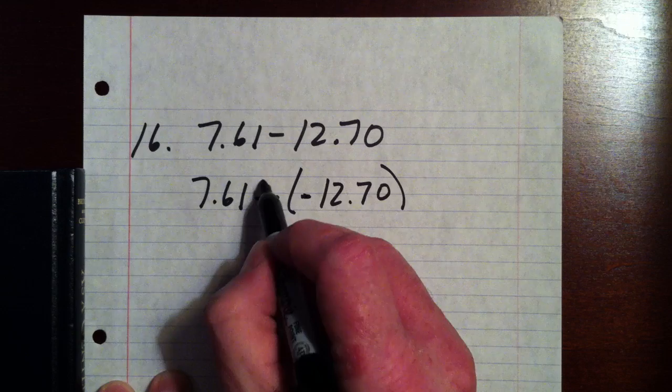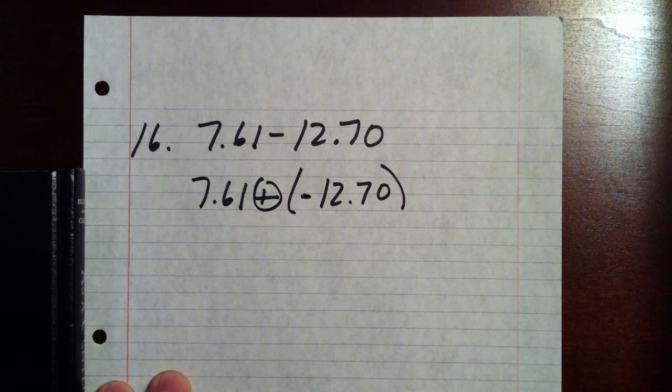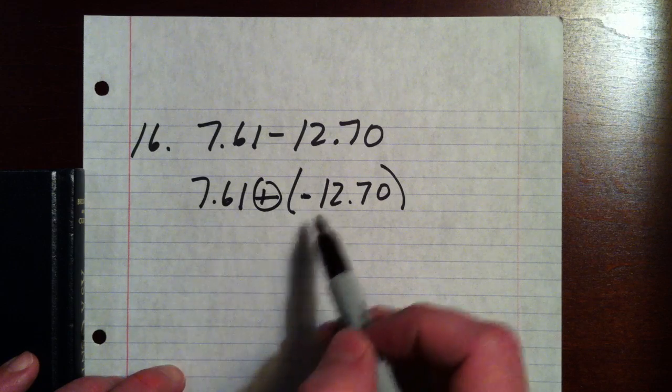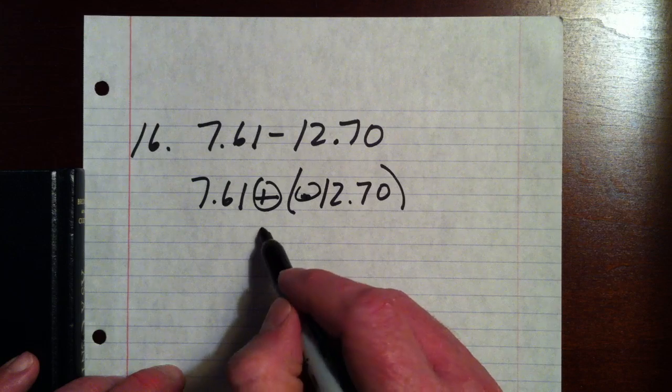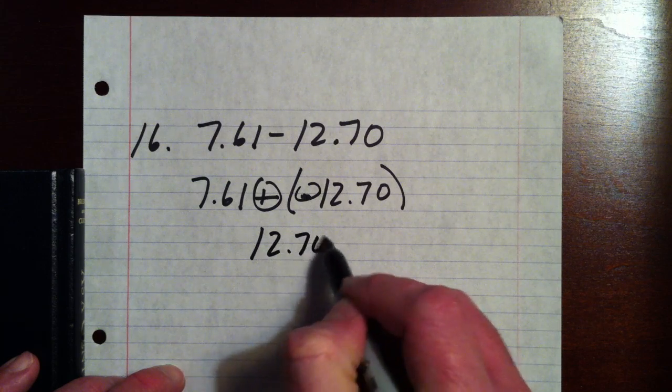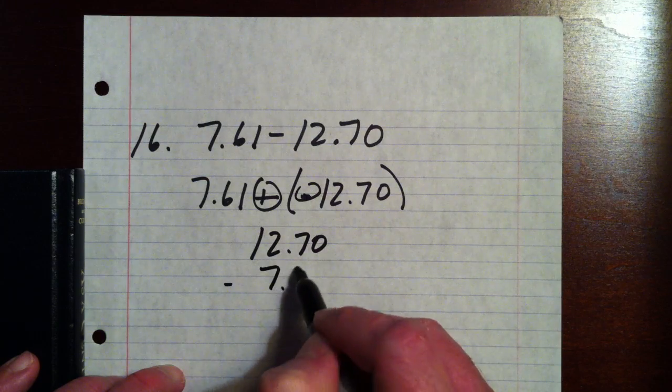Now we've got an addition problem because of the plus sign. And all we have to do is apply our song. Same signs, add and keep. Different signs, subtract. So we're going to take 12.70, subtract 7.61.